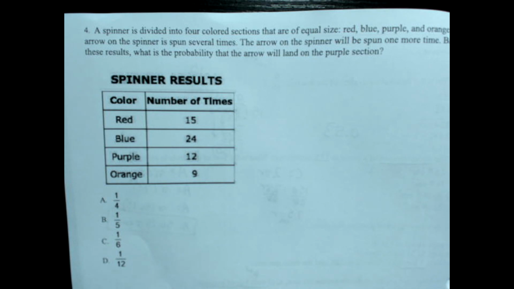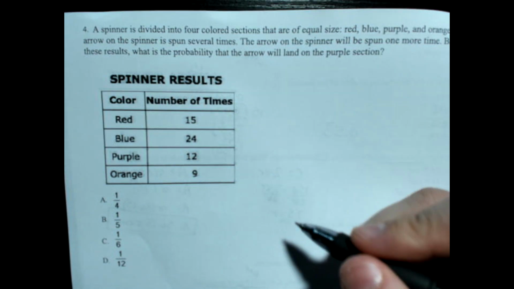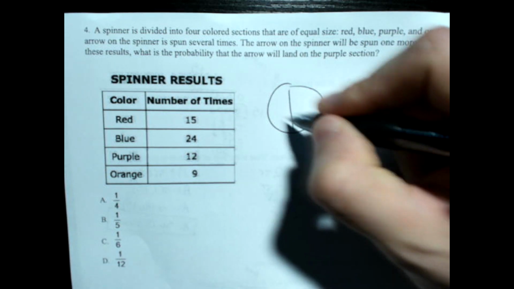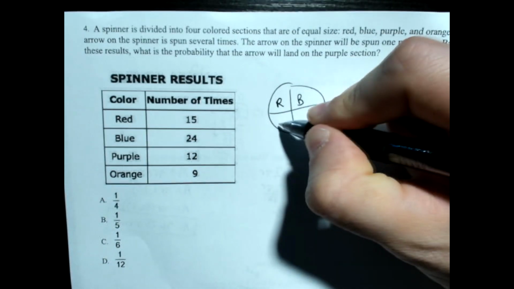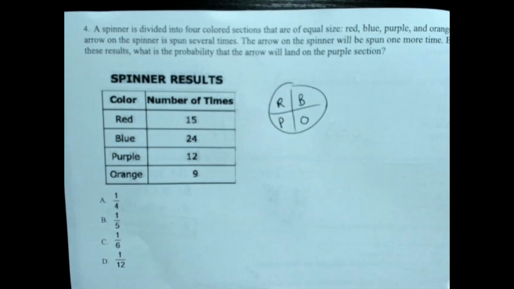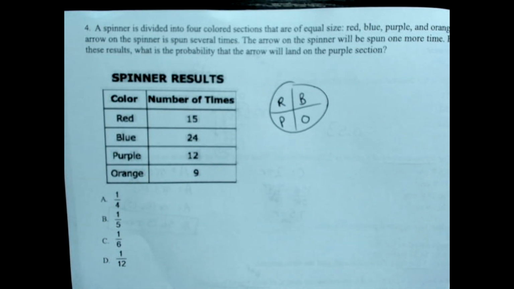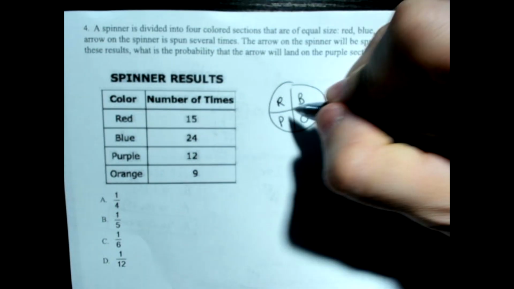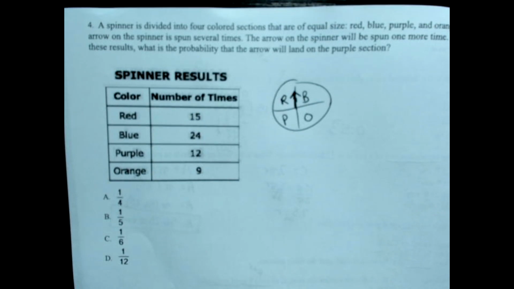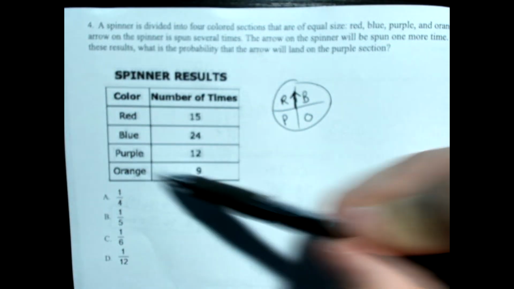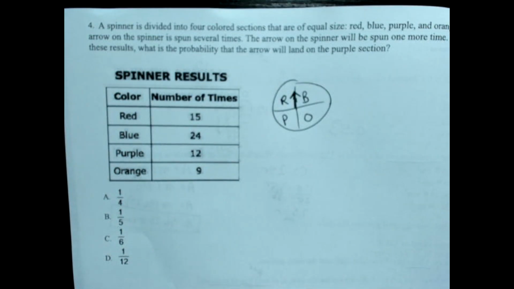Let's get it. It says a spinner is divided into 4 colored sections of equal size. So you can draw it if you want. One section's red, one section's blue, one section's purple, one section's orange. The arrow is going to be spun several times. The arrow on the spinner will be spun one more time. Based on these results, what is the probability that the arrow will land on the purple section?